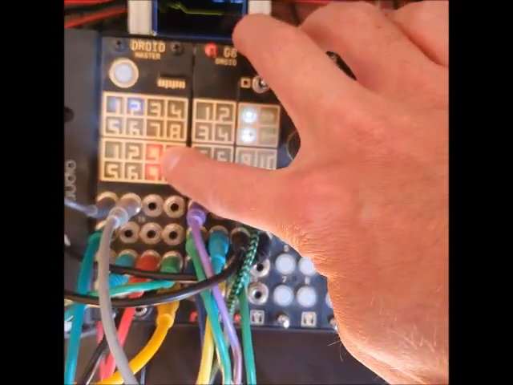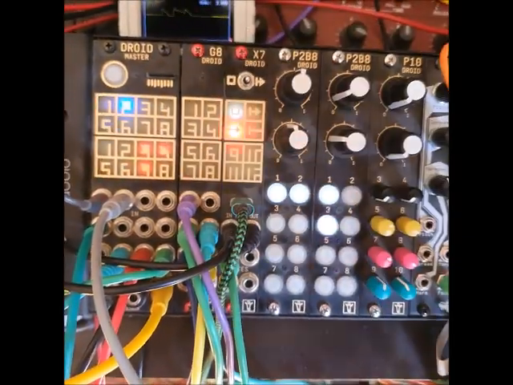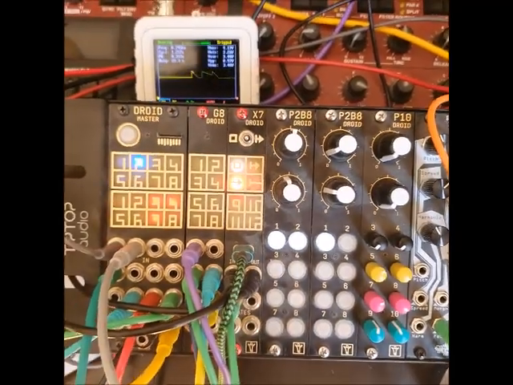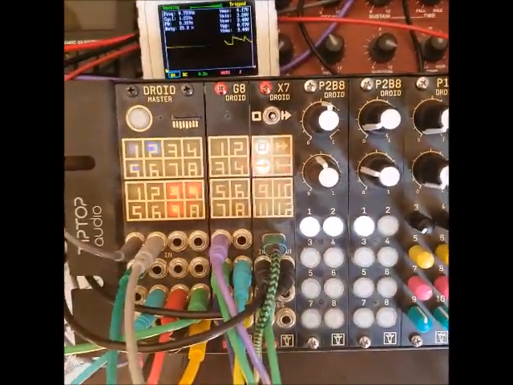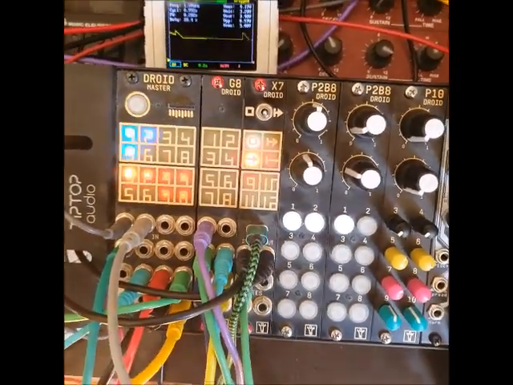Then we have a pitch output and 2 additional outputs, which I will explain in a minute. And you hear now only a single note.